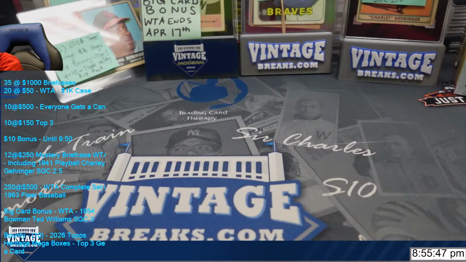Chris Brown taking down an Allen and Ginter pack, getting in on the $10 bonus. Very nice, Chris.